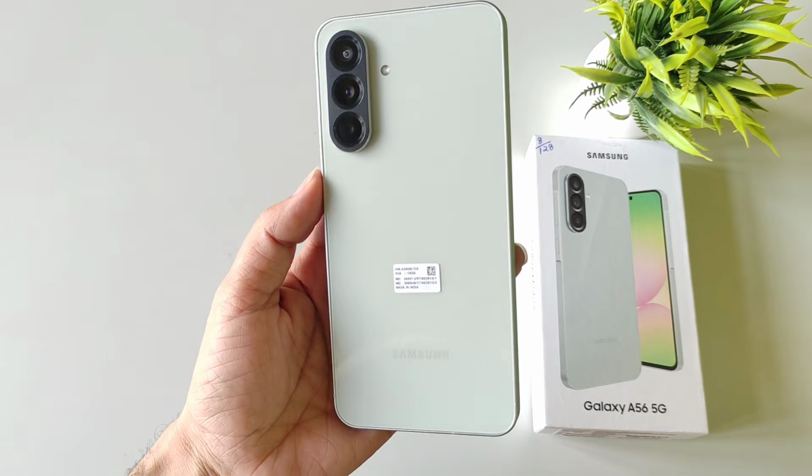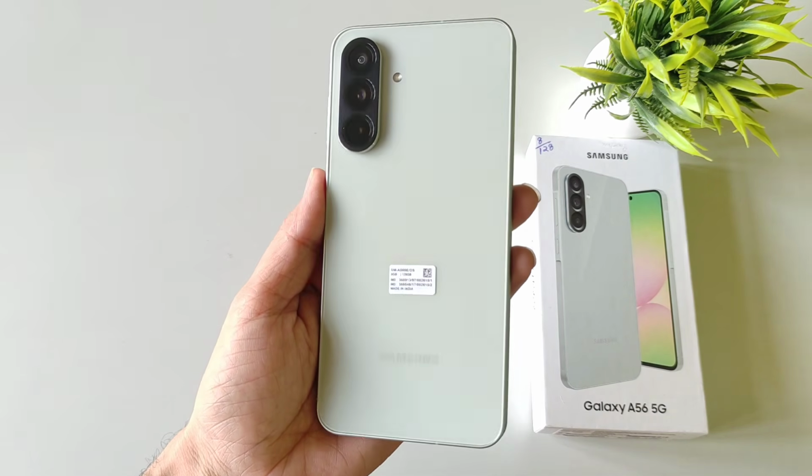So these were some amazing tips and tricks and hidden features of the Samsung Galaxy A56 5G smartphone.